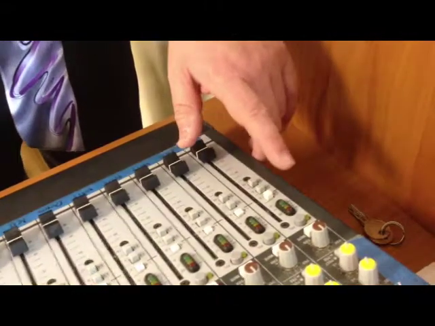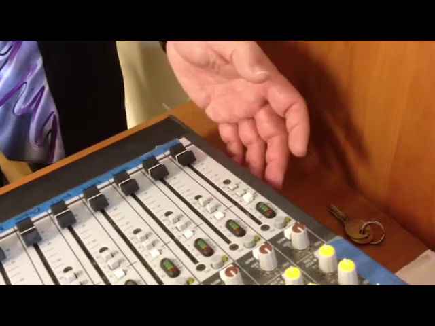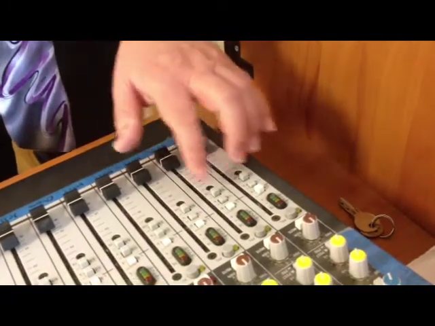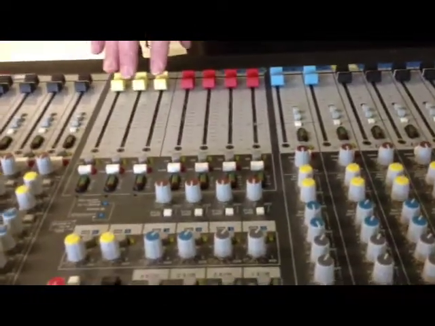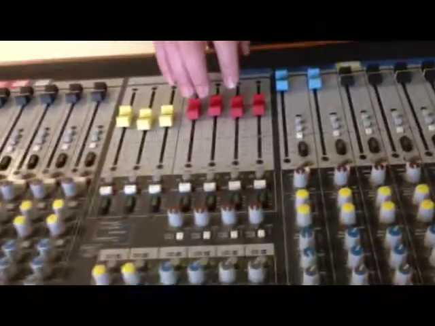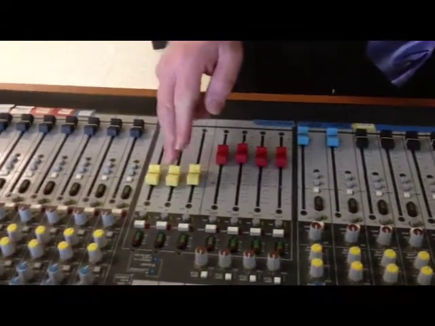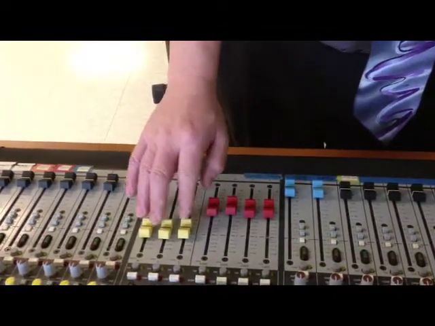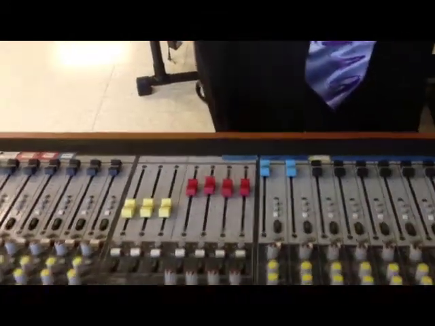You might have buttons like this which set the group. So I can set this fader, this fader, and this fader all to group 1 and 2. And if you look over here, you'll note that sometimes you have yellow faders and red faders. The yellow faders here are your mains, so this one is left, right, and center. These are your main channels, and this operates the volume for the entire board in the house.